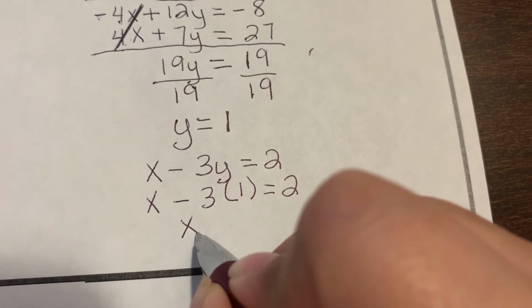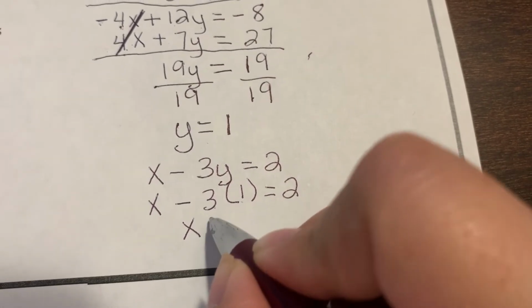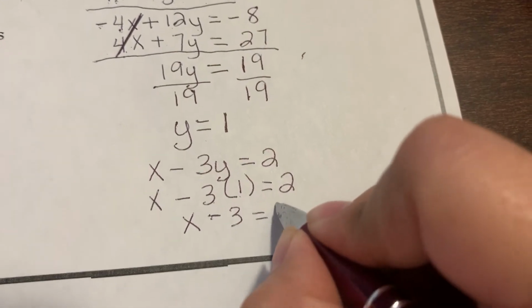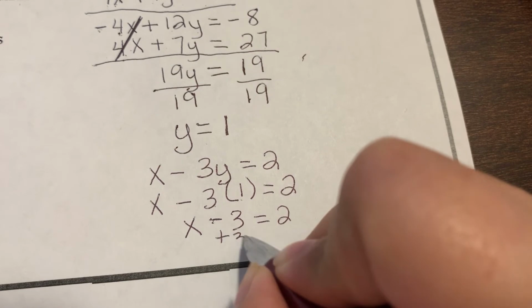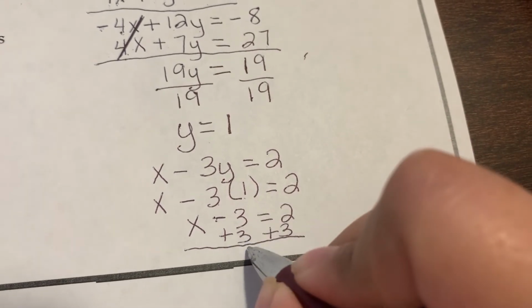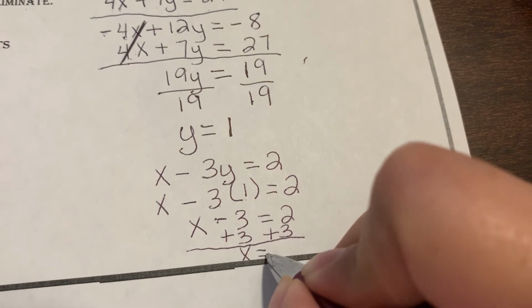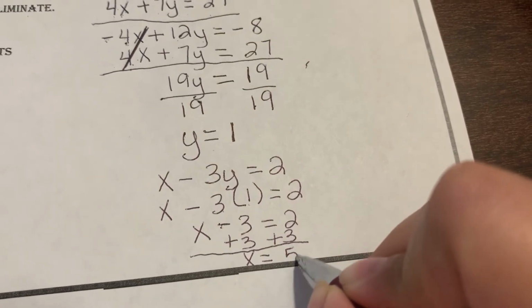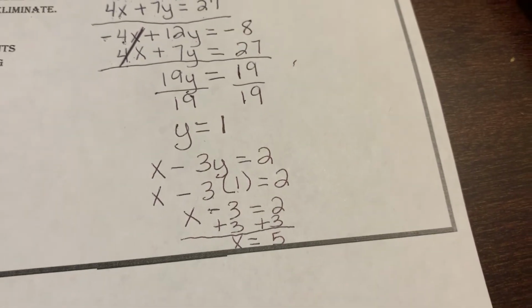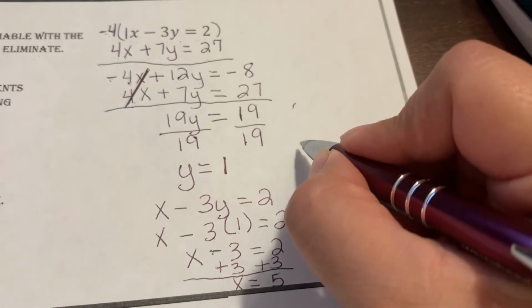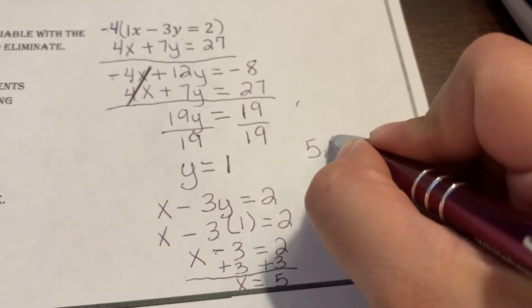So this will give me x, negative 3 times 1 gives me negative 3. And then add 3 to both sides. That's my constant. And then x will equal 2 plus 3, which equals 5. And so my answer to this system will be (5, 1).